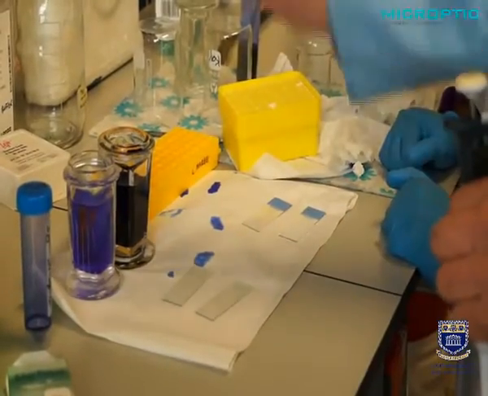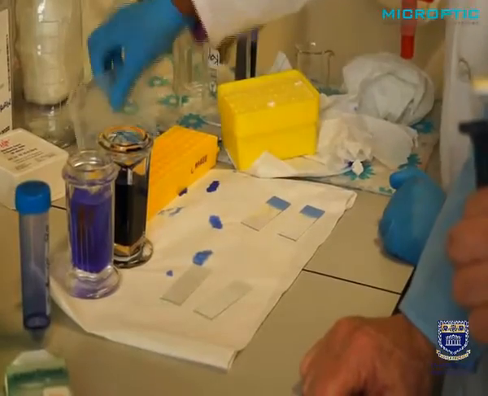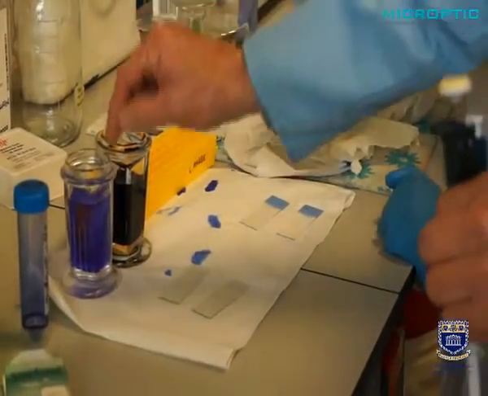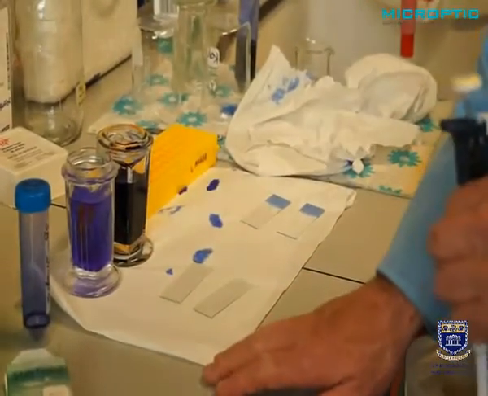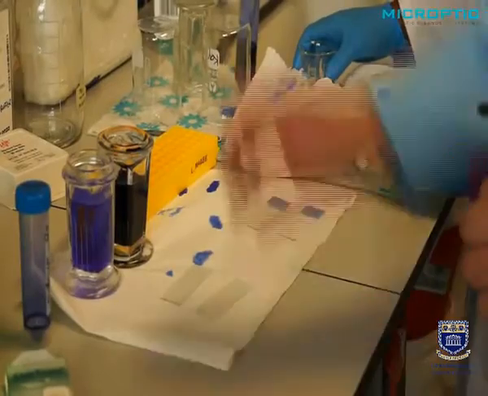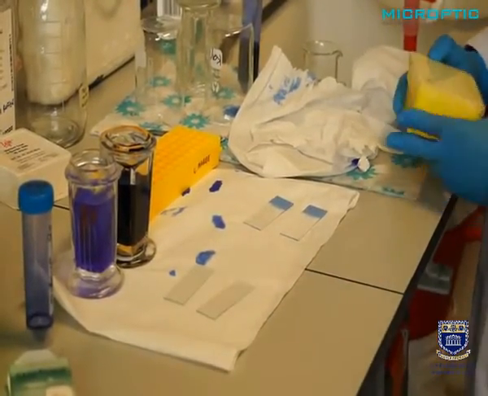And one just needs to insert the slides very slowly in there and leave it for about 45 seconds, and then gently put it in distilled water again for about another 6 seconds and dry it. And that is all. We will show the procedure just now.